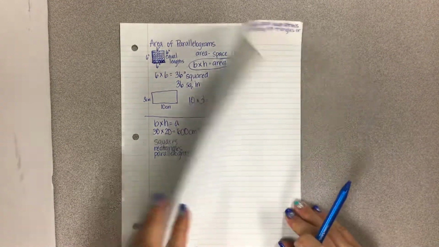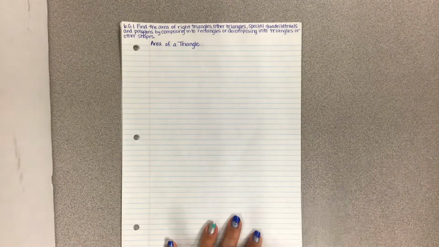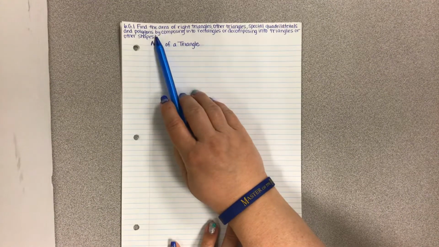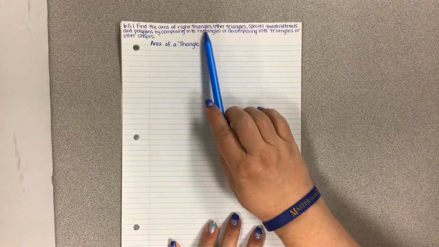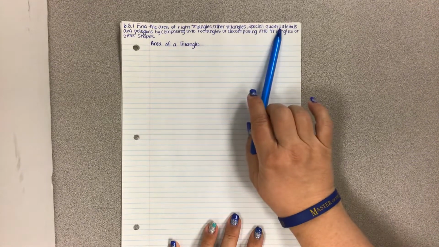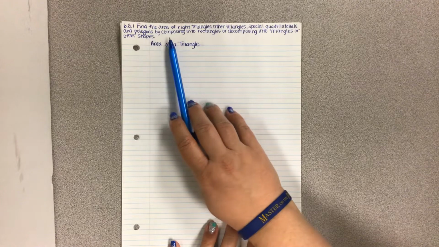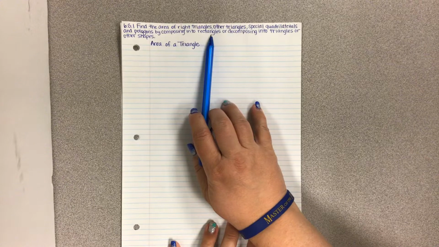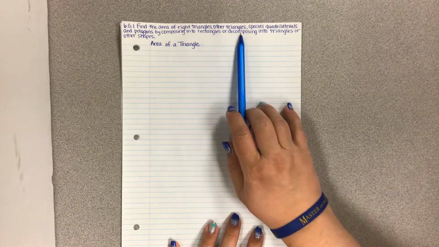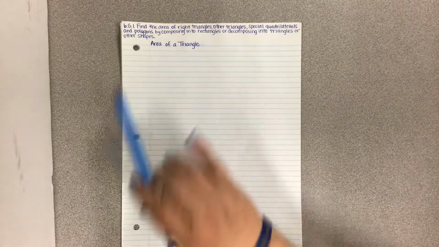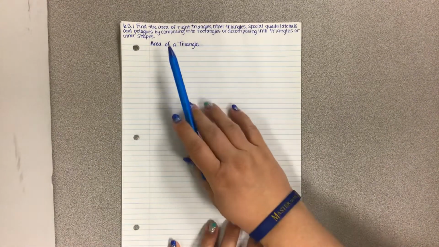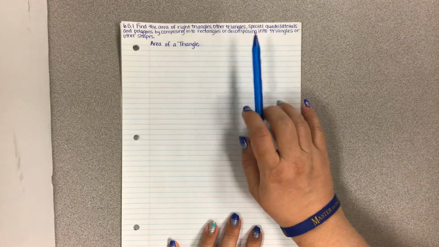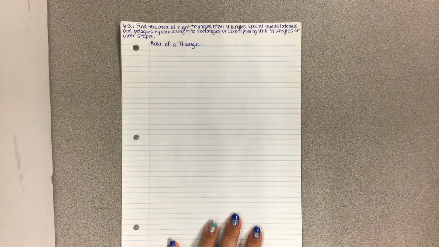We're going to be doing kind of the same thing today, but we're going to be focusing on triangles. So here's your standard, and I'm sorry that I didn't put it in yesterday's video. It's find the area of a right triangle, other triangles, special quadrilaterals, and polygons by composing into rectangles. Remember yesterday we turned that parallelogram into a rectangle, or decomposing into triangles or other shapes, okay? So today we're going to be composing into rectangles, decomposing into triangles, but not necessarily other shapes. That is coming soon, okay?